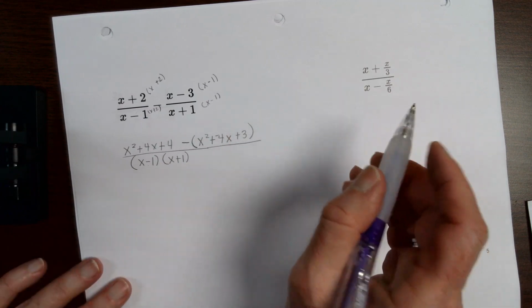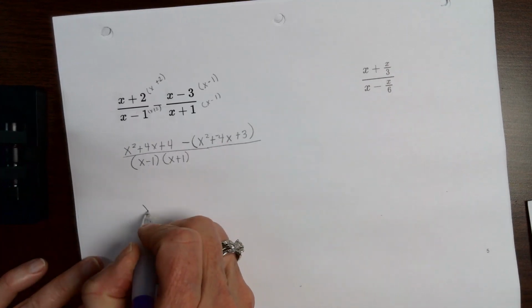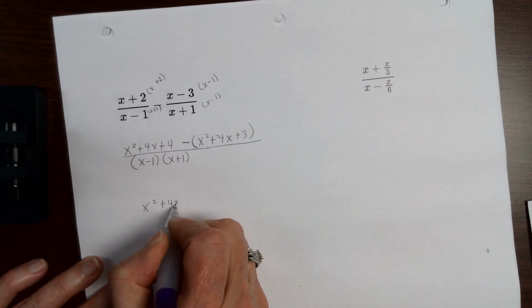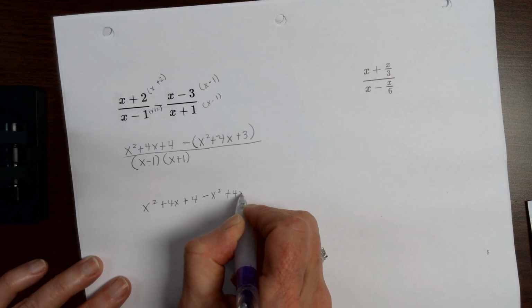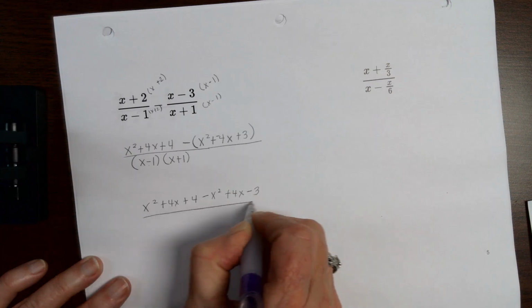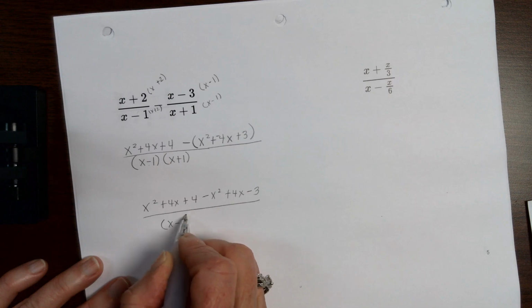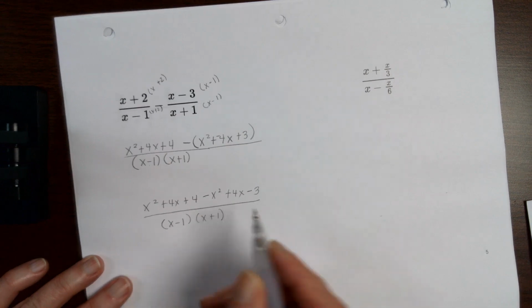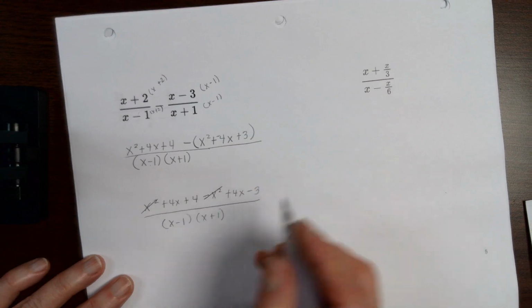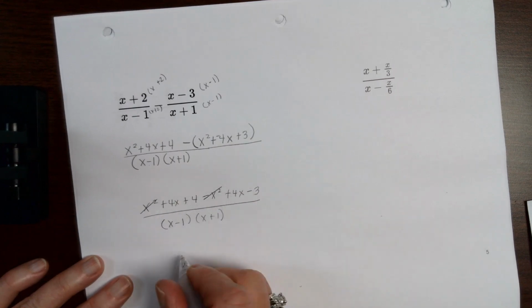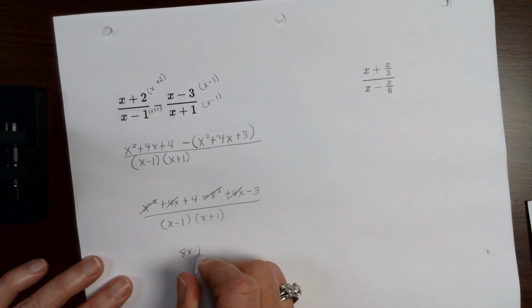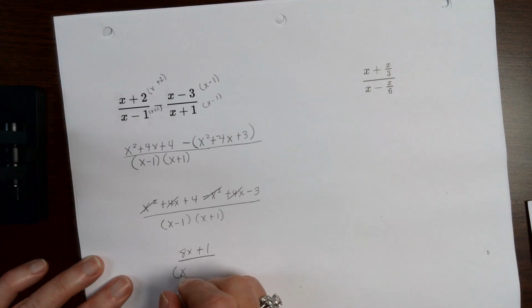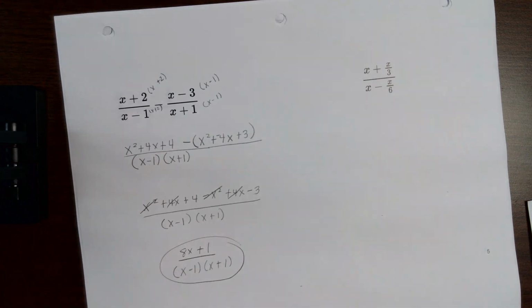Okay, then I would have to distribute my negative, so I would have x squared plus 4x plus 4 minus x squared plus 4x minus 3. And then on the bottom I still have x minus 1 and x plus 1. The x squares go away. The 4x plus 4x is 8x. And then 4 minus 3 is plus 1. So then I have an x minus 1, x plus 1, and there's nothing else I can do there.